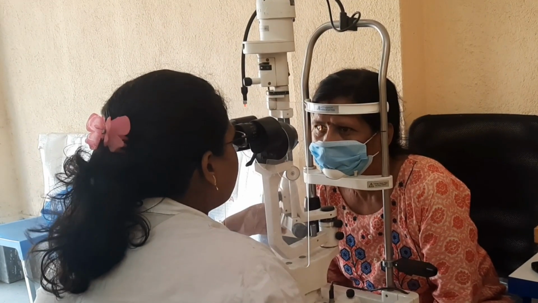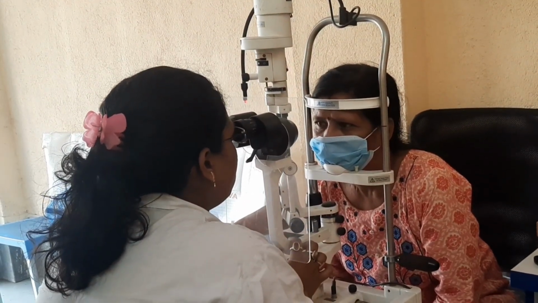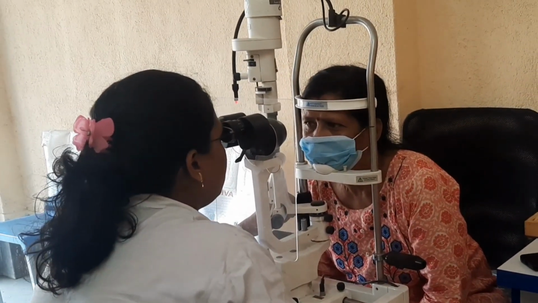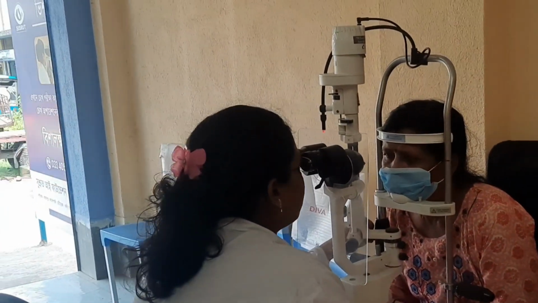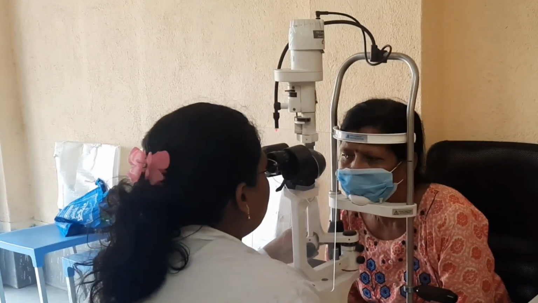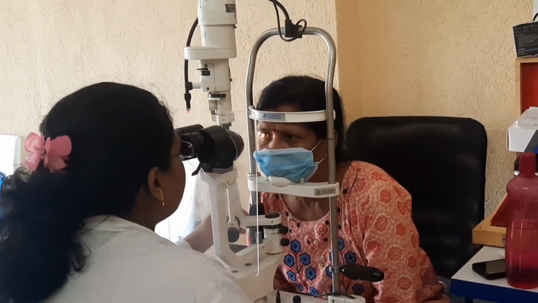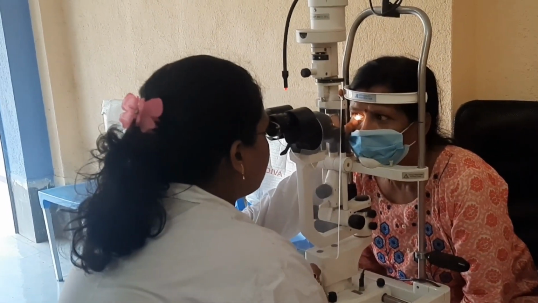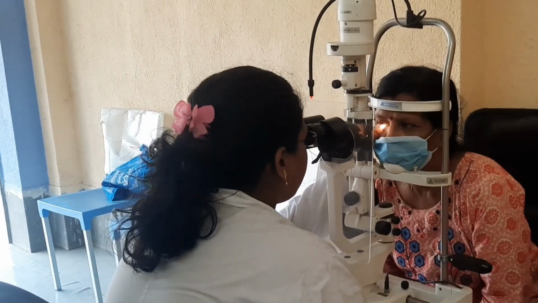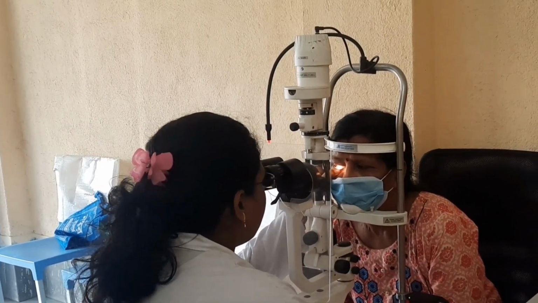Slit lamp examination. A slit lamp is a specialized magnifying microscope which is used to examine the anterior segment of the eye, including cornea, iris, lens, eyelids, depth of the anterior chamber, sclera, conjunctiva. It is a common part of a routine eye exam. A slit lamp examination is used to check your eyes for any disease or abnormalities. The slit lamp biomicroscope is one of the most useful tools for standard ophthalmic examination.